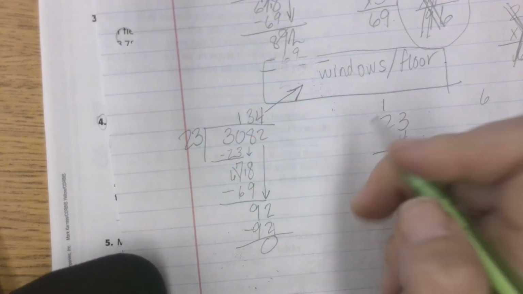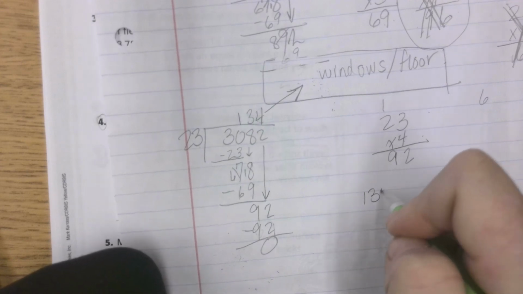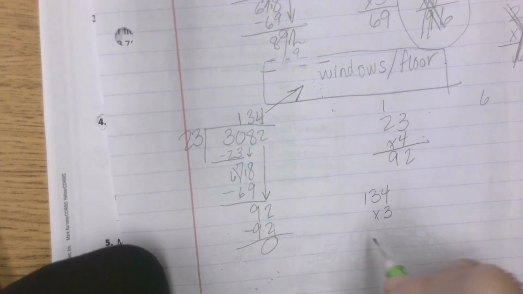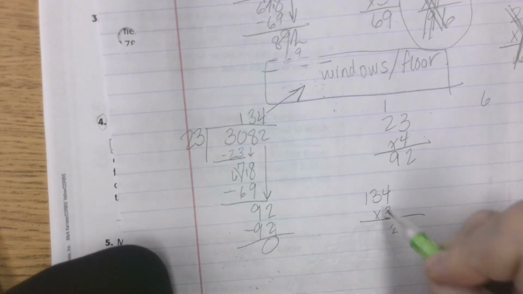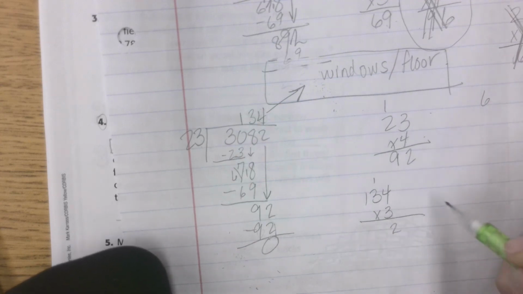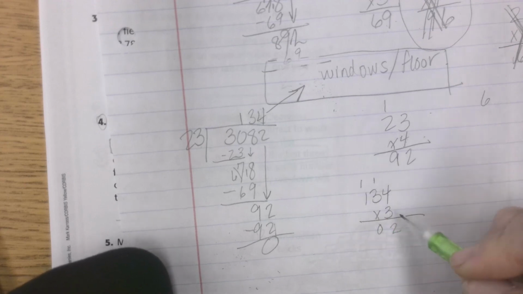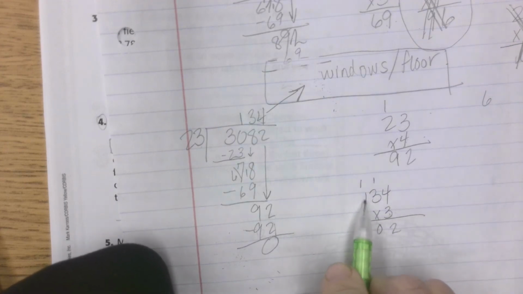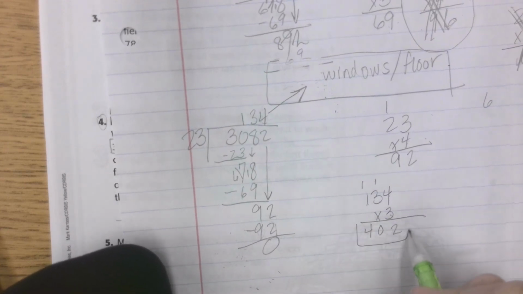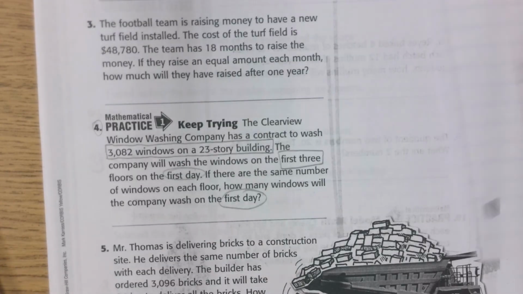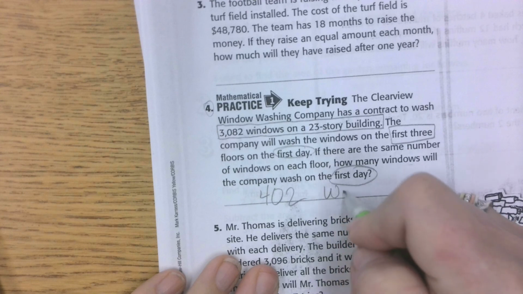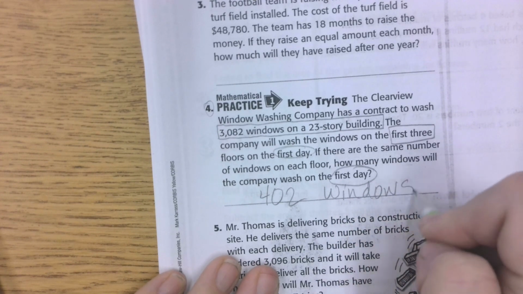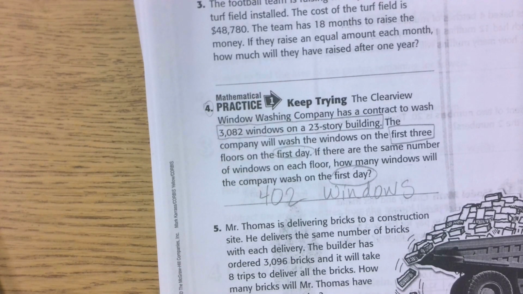But we're not done. So now we have to do 134 windows on 3 separate floors of the building. So 4 times 3 is 12. 3 times 3 is 9 plus 1 is 10. 1 times 3 is 3 plus 1 is 4, and that is the correct number. So it's 402 windows. Oh my goodness. So on the first day, they washed 402 windows.